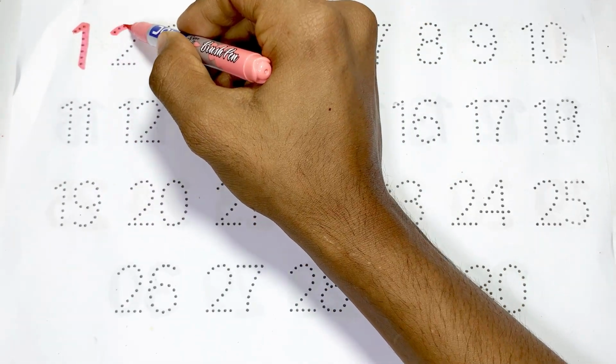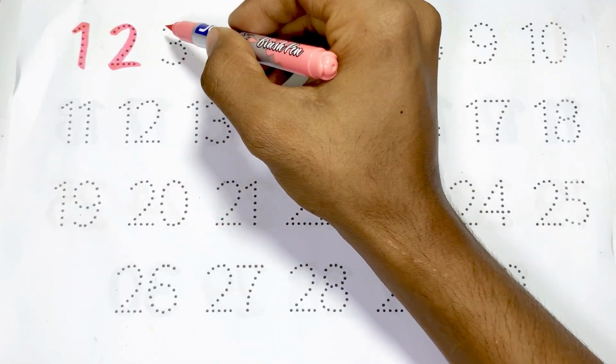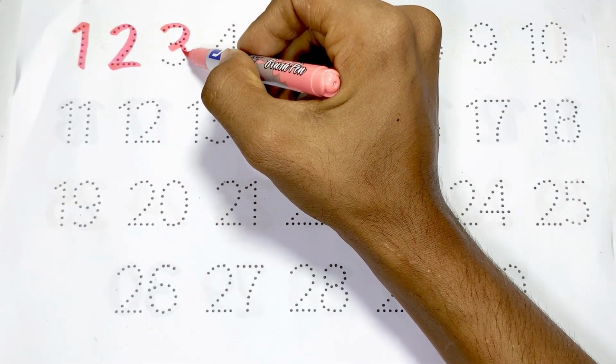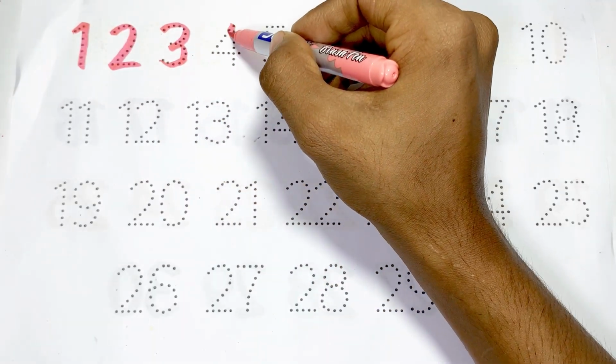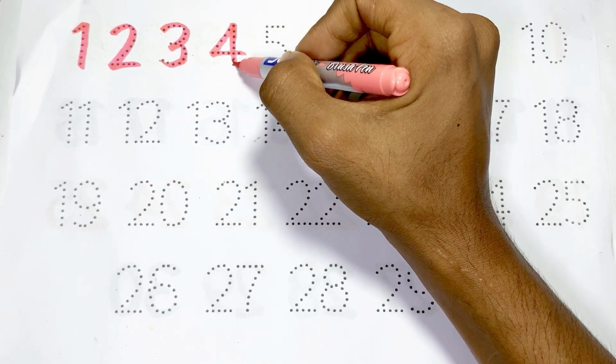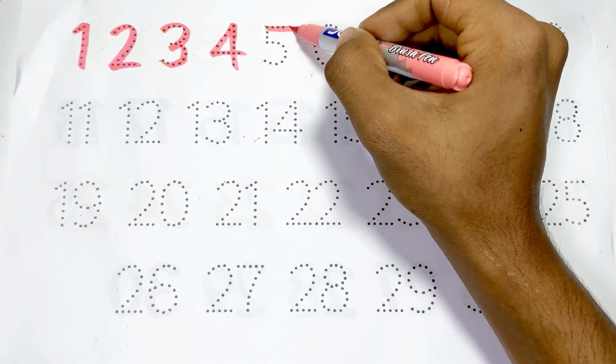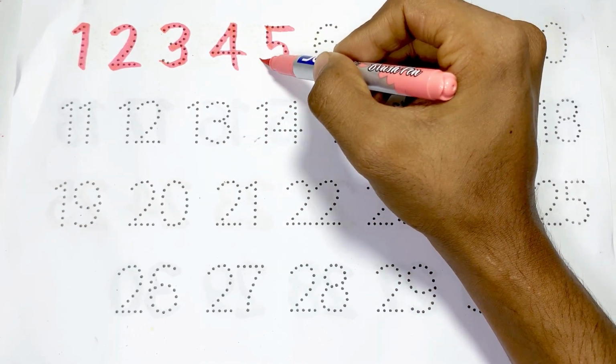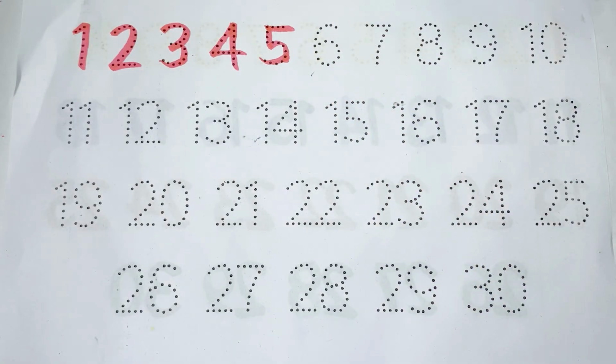1, 2, 3, 4, 5. Kids, now you draw 6 and use green color.